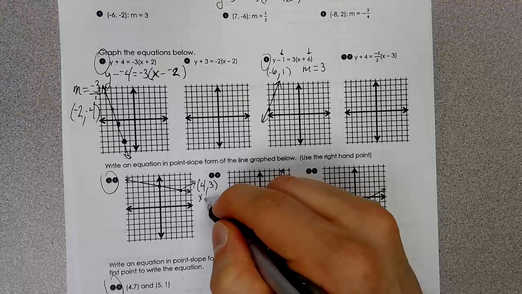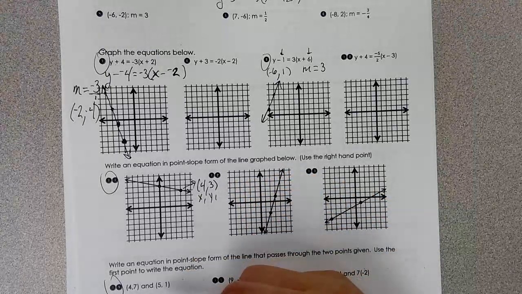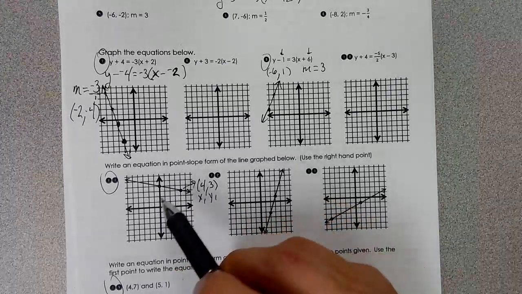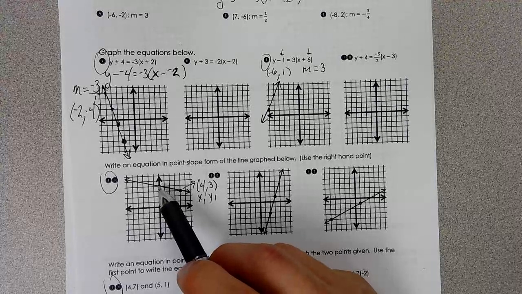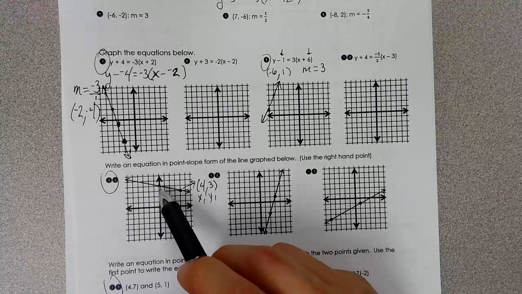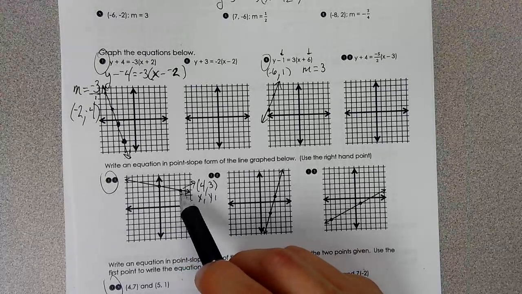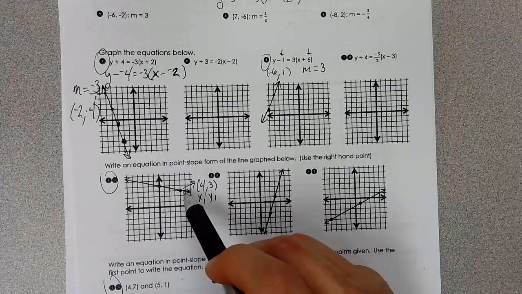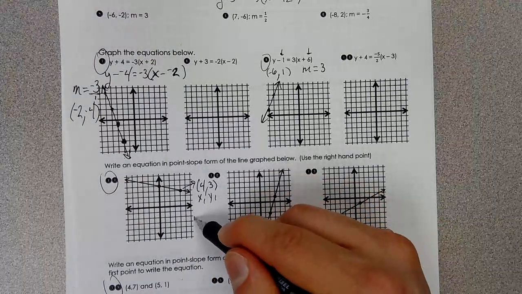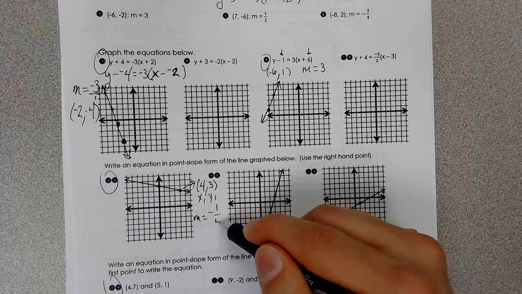And once again, that's our x1, y1. X is always first. But we're not given a slope. However, we can find one, right? We can count from this point to this point. Where do we go? From this point, we would go down 1, over 1, 2, 3, 4 to get to that other point. That's a slope. That's rise over run. Down 1 over 4. Since we're going down, that means our m is negative. Down 1 over 4.